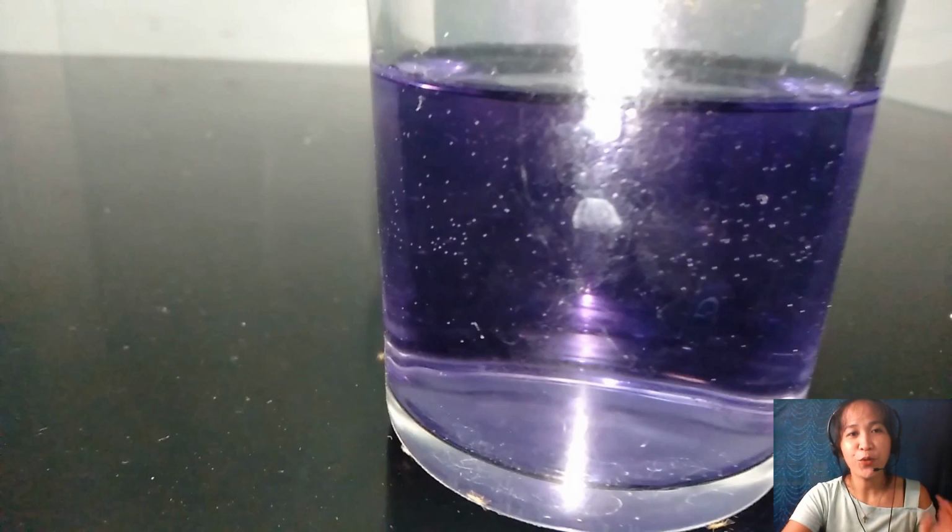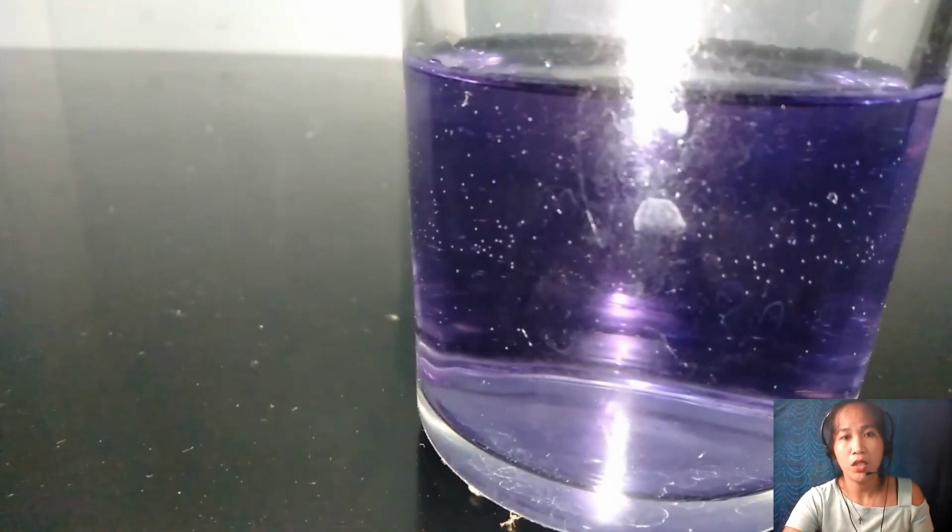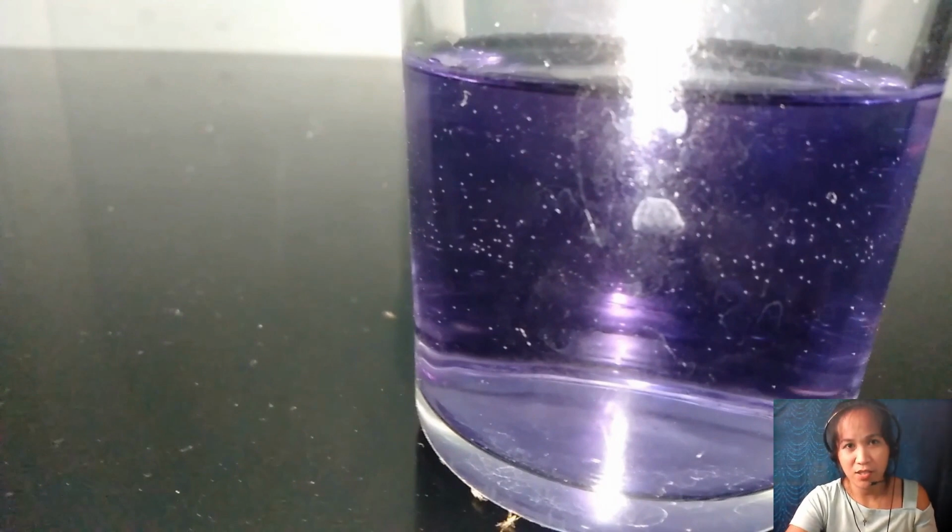Okay, so for question number 16, describe what you observe after adding the food coloring into the water. Question number 17, what happens to the food coloring dropped in the glass containing water? Write all your observations. Okay?